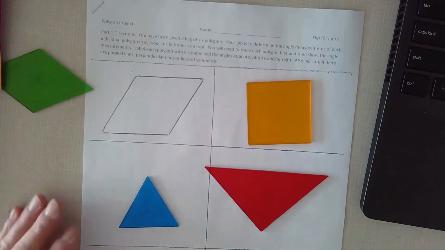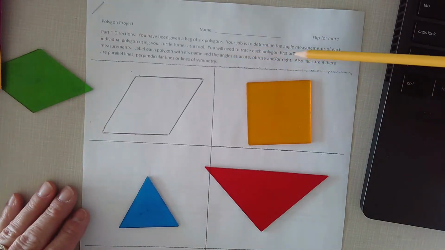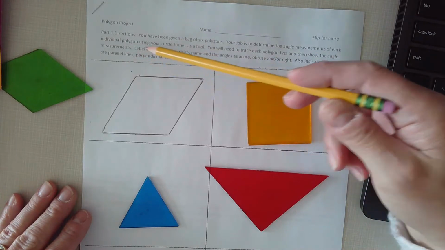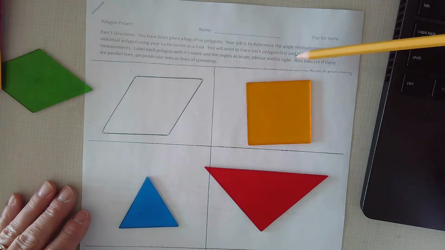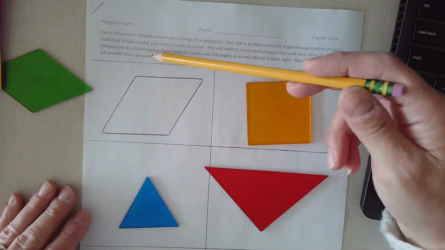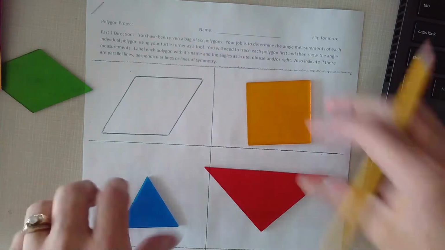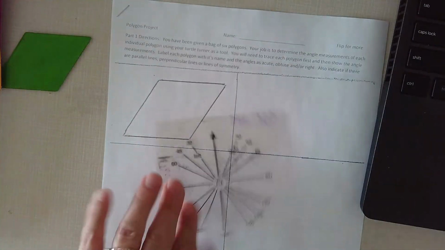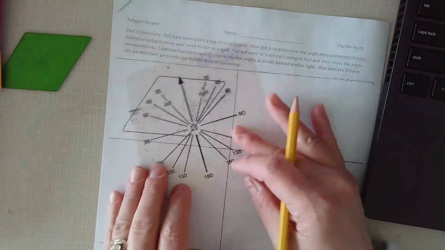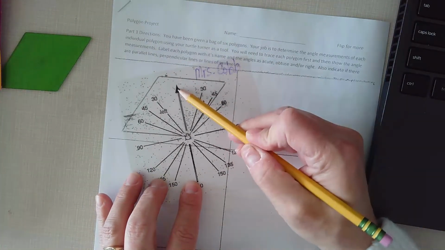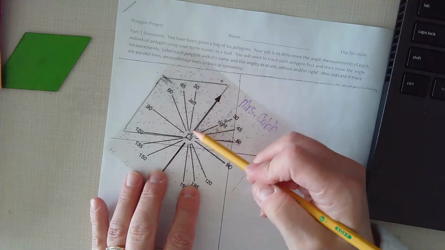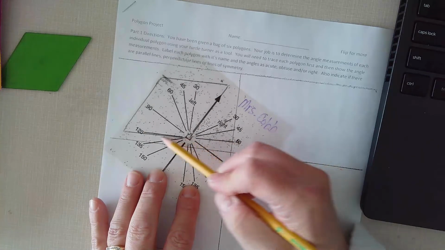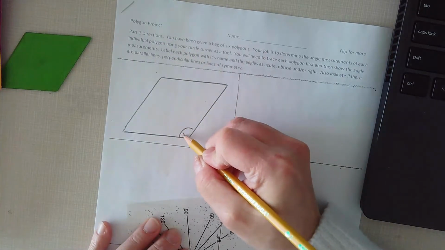Now, reading the directions, it tells me you'll need to trace each polygon first and then show the angle measurements. Label each polygon with its name and the angles as acute, obtuse, and/or right. Also indicate if there are parallel lines, perpendicular lines, or lines of symmetry. Okay, so I'm going to remove these for a second, and I'm just going to demonstrate with this very first one. I'm going to take that good old turtle turner back out, the one that I told you to hold on to, and I'm going to make sure my arrow is lined up on the line here, okay, and I am able to tell this is a 120-degree angle, so I'm going to label that as 120 degrees.